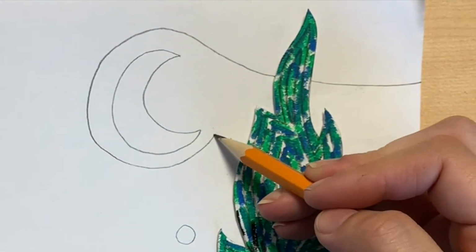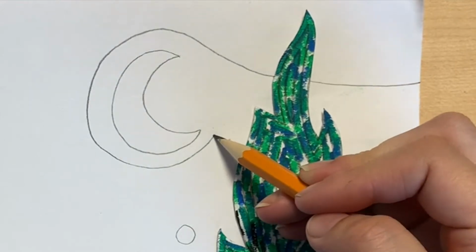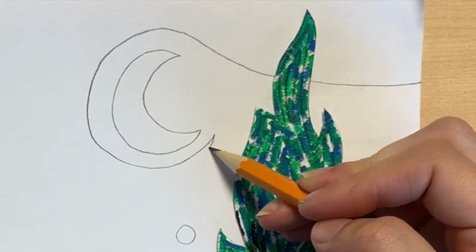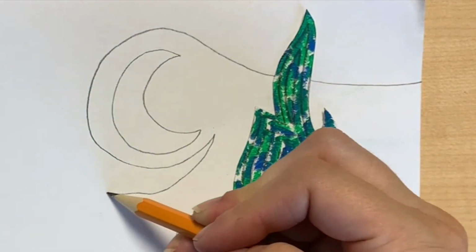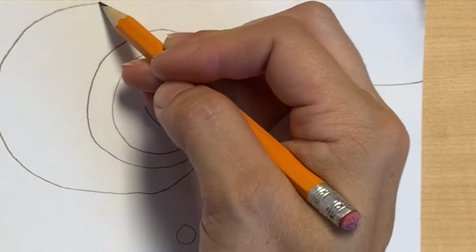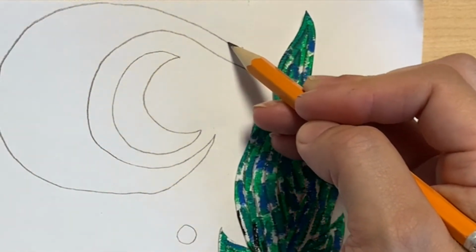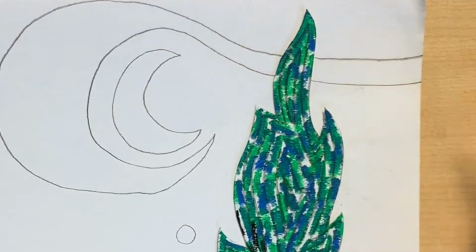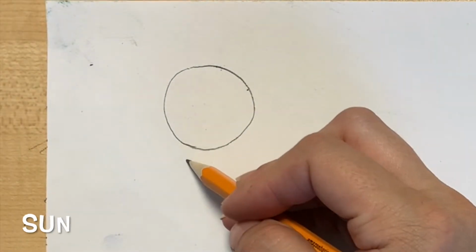For that second line, we'll begin on the same point we started the first line. And go down deep and around wide. And then come back a little more closely and continue off the page. It sort of looks like a hook.